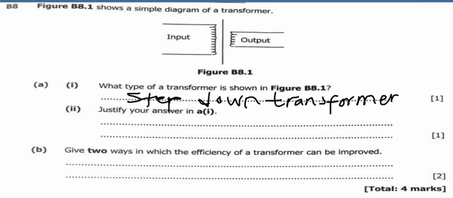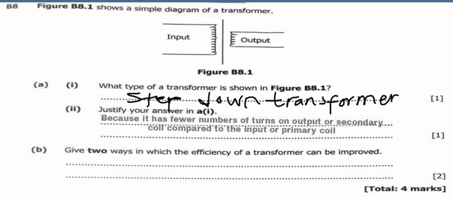Roman numeral 2, justify your answer in A, Roman numeral 1. Why are we saying this one is the step down transformer? This is because the number of turns on the secondary coil is fewer than the number of turns on the primary coil. Which means on the primary coil, which is the input, there are more turns compared to the secondary coil.